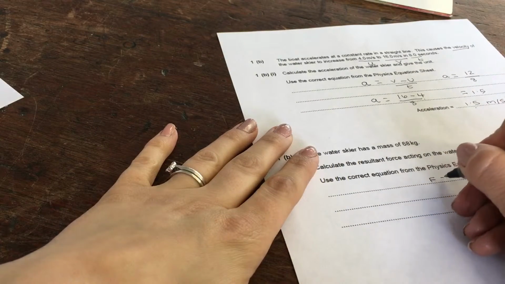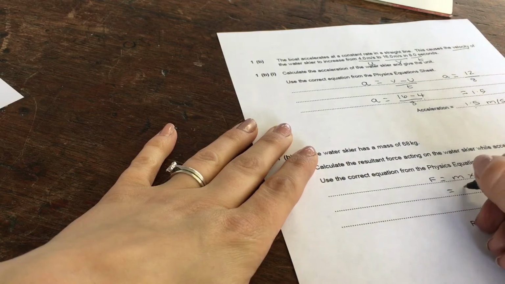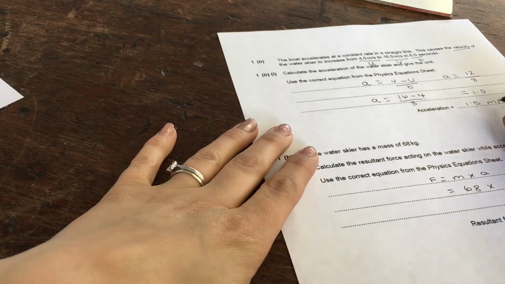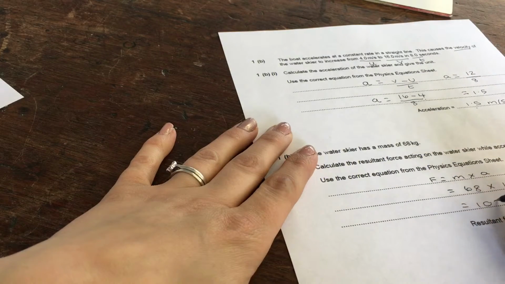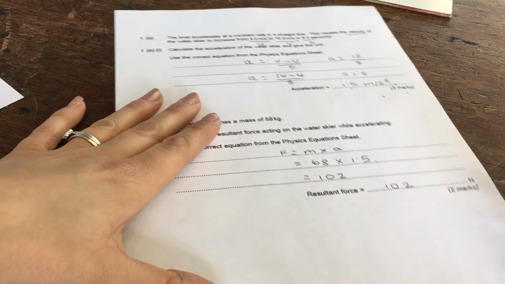So you've got to use this. So force equals mass times acceleration. Mass is 68. Acceleration you've just worked out, 1.5. So that will equal 102. So 102 newtons, they've given you that already, so you don't get the extra mark.